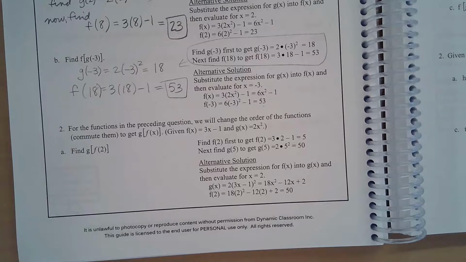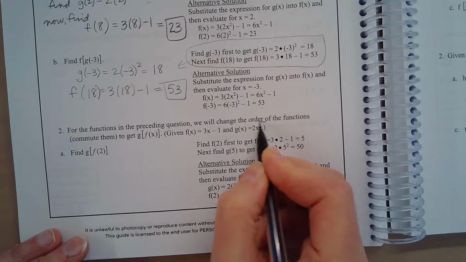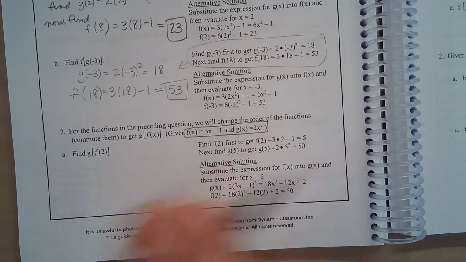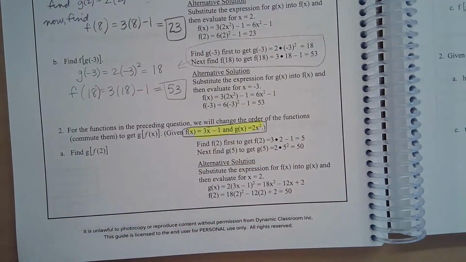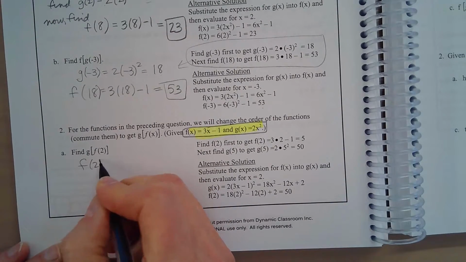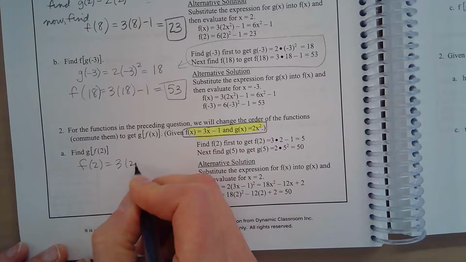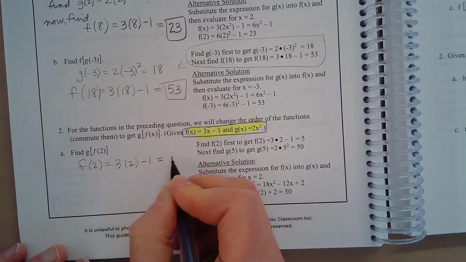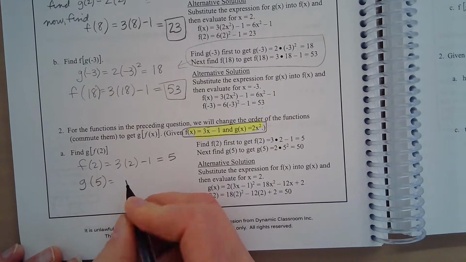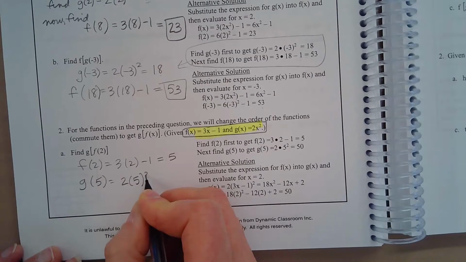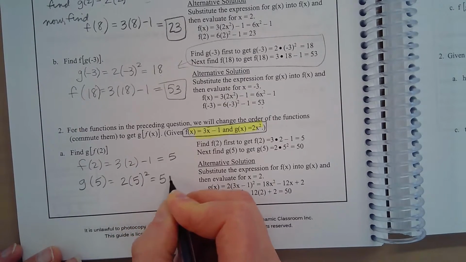Okay, and that's the next example we're going to show. If it's f of g of x, it's going to be a completely different answer from g of f of x. And we'll prove that right here. So we still have our same functions. f of x is 3x minus 1, g of x is 2x squared. So find f at 2 first. f at 2 is going to be equal to 3 times 2 minus 1, which is 5. And now g at 5 is going to be equal to 2 times 5 squared, which is 50.